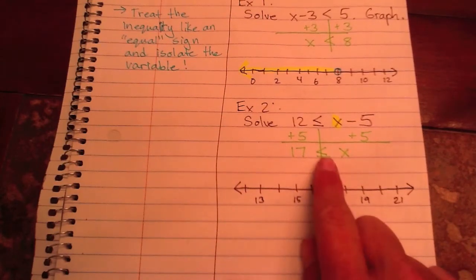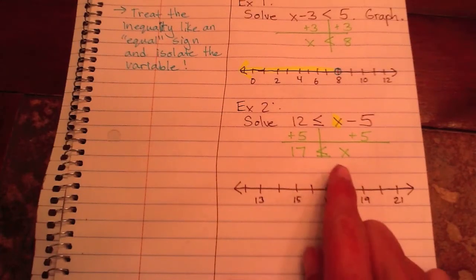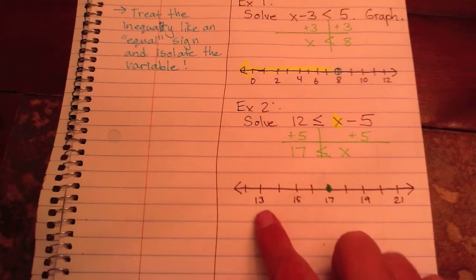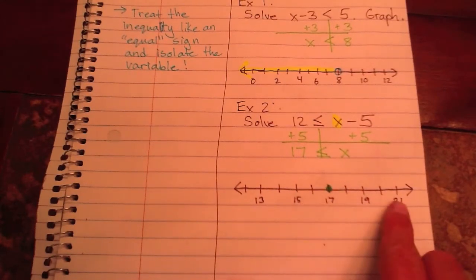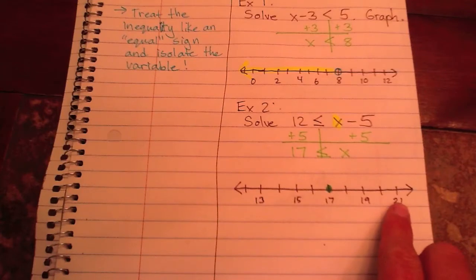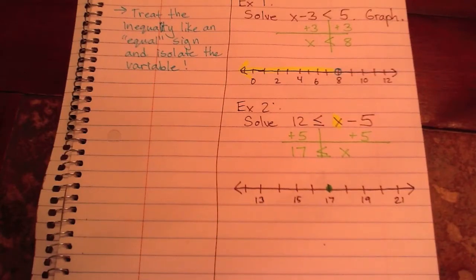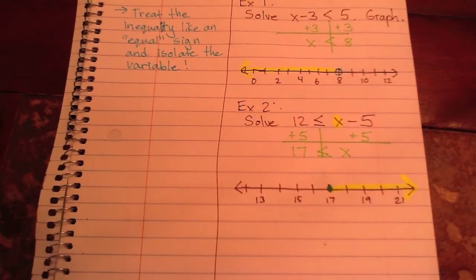Is 17 less than or equal to 15? Or is it less than or equal to 13? No, it's not. The variable moved around, so we need to think of it the opposite way. Let's try a number like 19 or 21. Is 17 less than or equal to 19 or to 21? Yes, it is. So this is all possible solutions to that inequality. And it goes on forever.